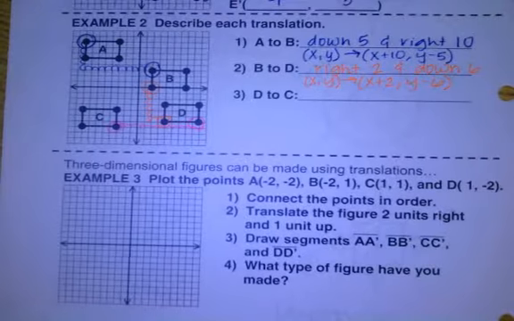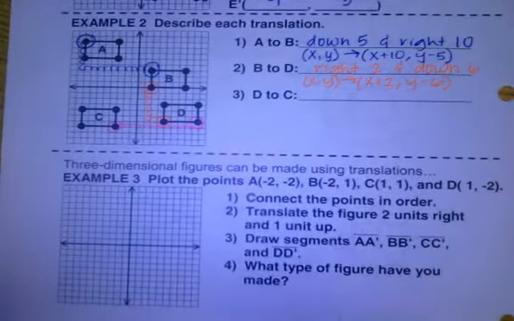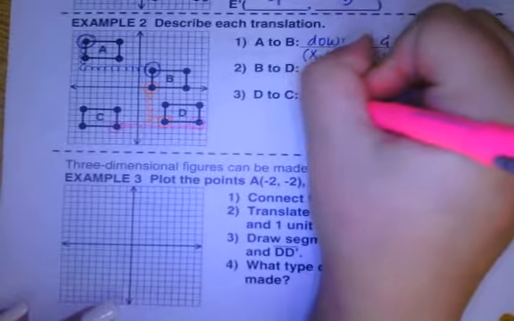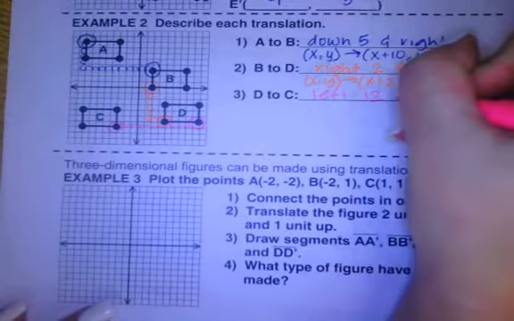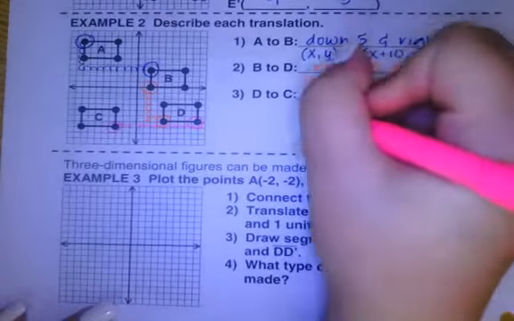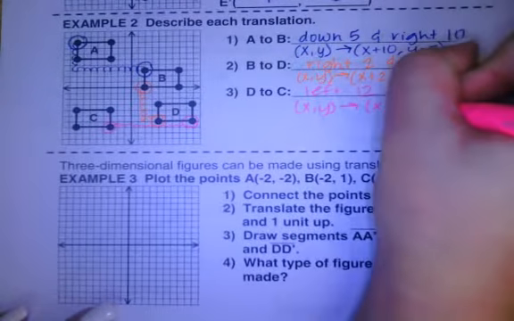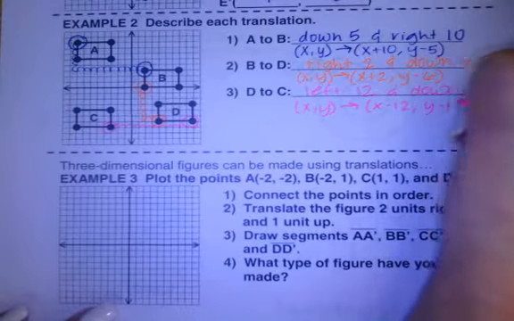Phoebe, what'd you get for number 3? Words first. Left 12, down 1. Left 12 and down 1. What would the coordinate notation be? X minus 12, y minus 1. X, y yields x minus 12, y minus 1. Do we agree?